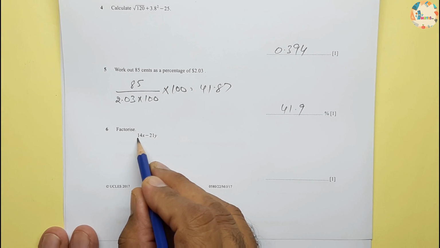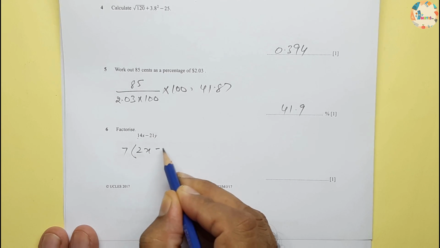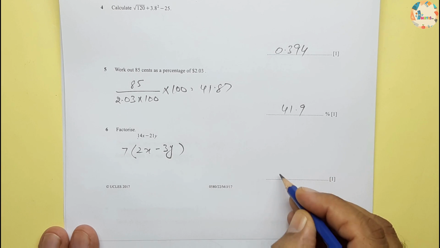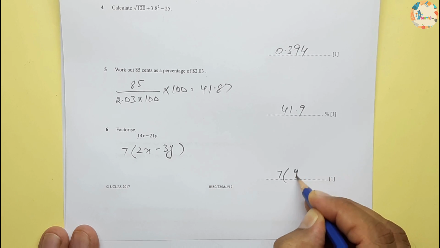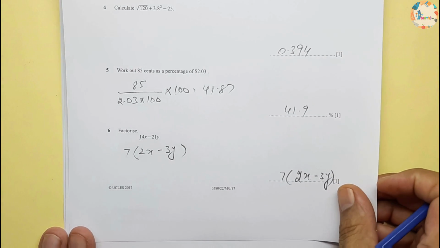Factorization, maximum we will have to take common, so we can take 7, and this will be 2x minus 3y, so this will be our answer, 2x minus 3y, this will be our proper answer.